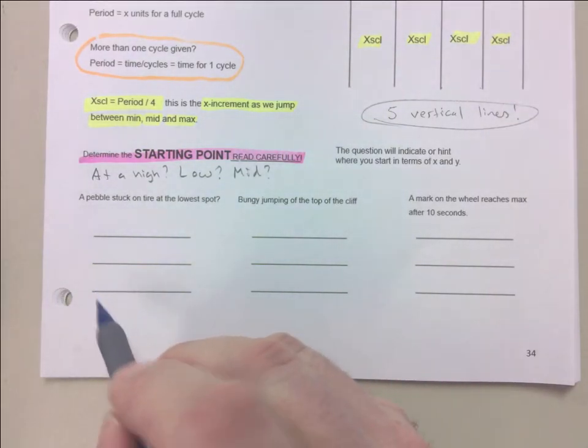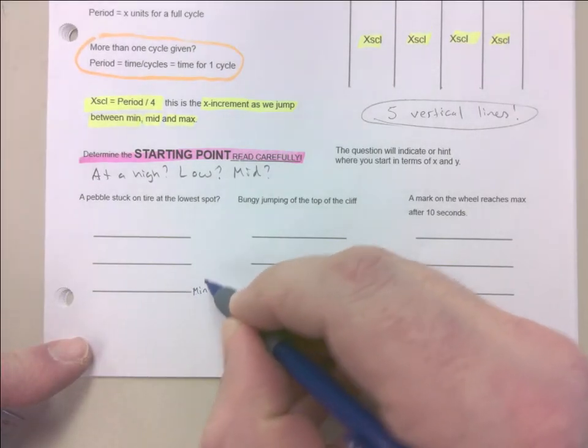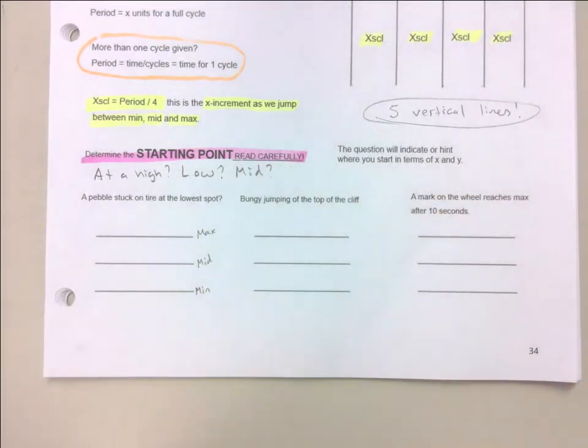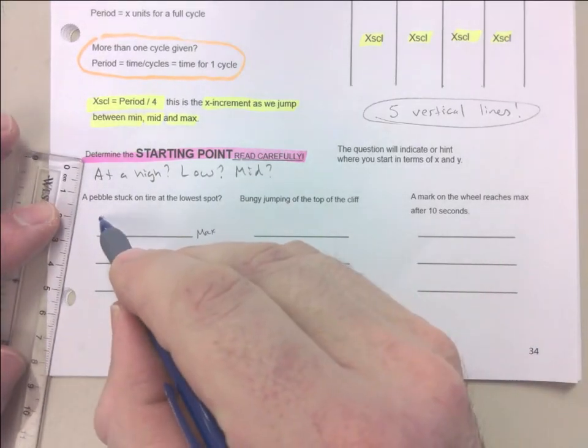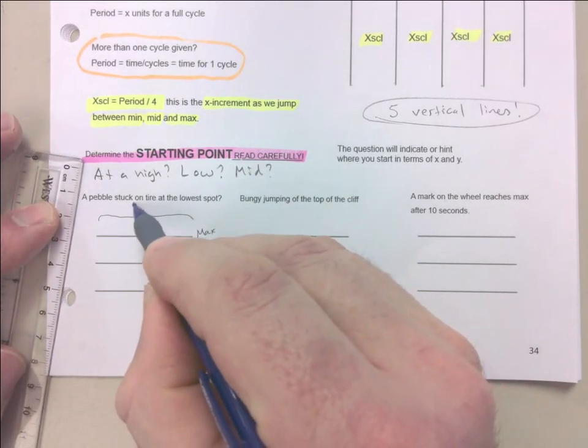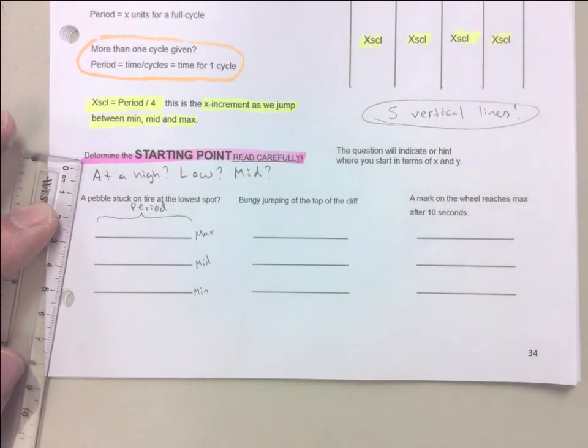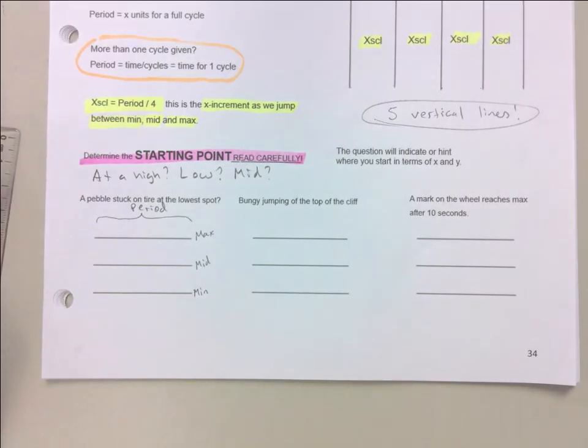What I want you to do is figure out your min, your mid, and your max. Okay, that you will determine. Then you'll figure out the period, which is going to be a full cycle. Got it?